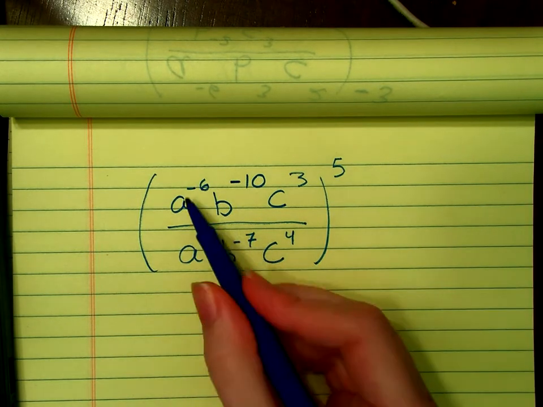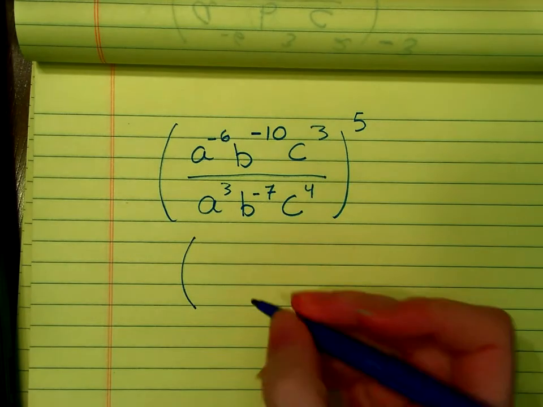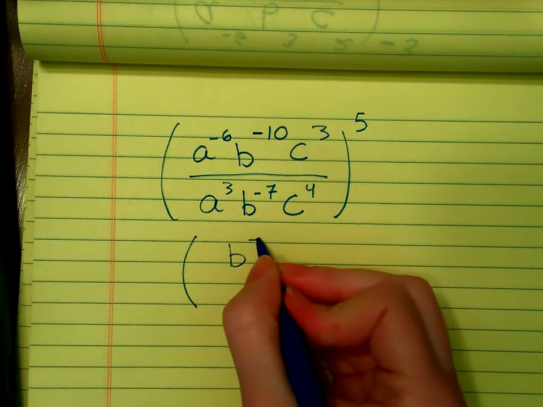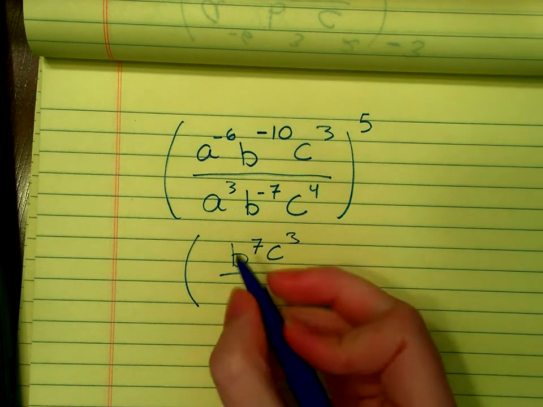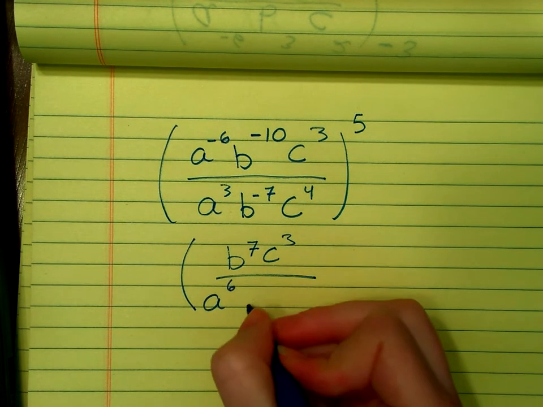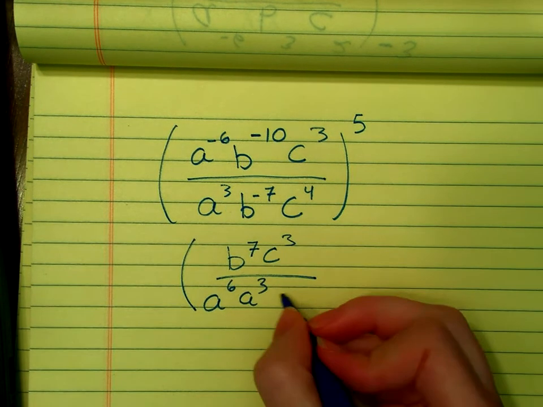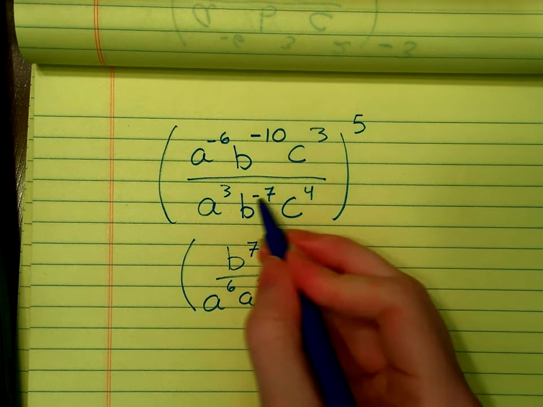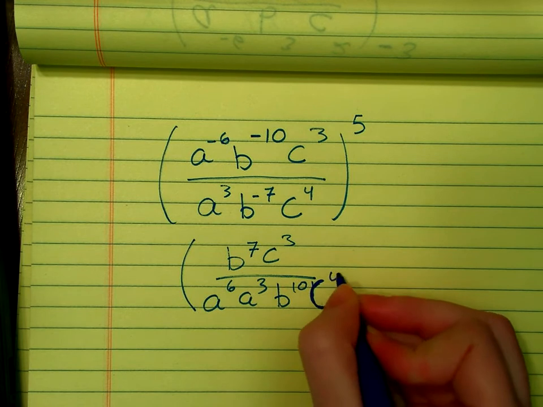Alright, but now I do still have these negative numbers. So go ahead and flip around the position of all the negative numbers. So this b to the negative 7, he now goes on top. That c to the 3rd stays on top. A to the 6th goes on bottom. I'm going to go ahead and leave it next to the other a to the 3rd. The b to the 10th goes on the bottom. Alright, we got rid of that b to the negative 7, and I'm left with c to the 4th.